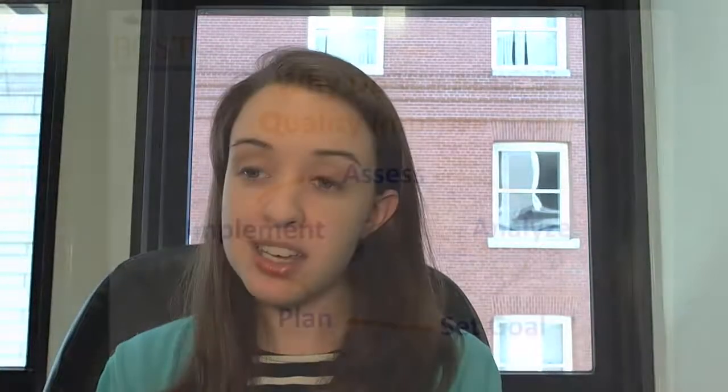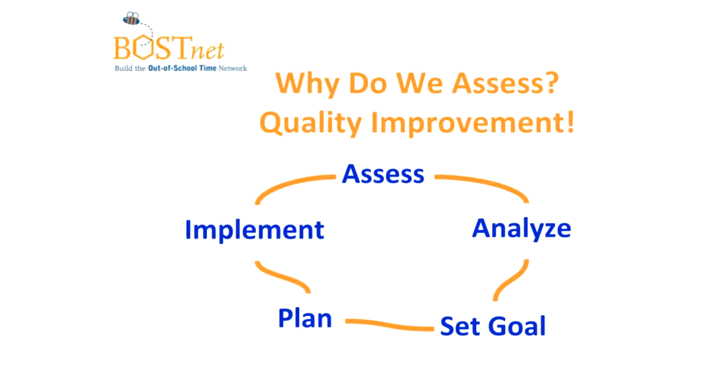Here we have the assessment process. As you can see, it is a never-ending cycle. It can seem daunting, but it is important. We assess because we want to always be improving on quality. It is important that we're working towards continuous quality improvement so that the kids in our programs always are having a great experience.